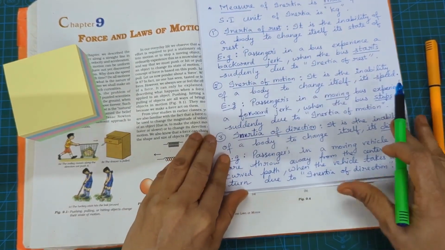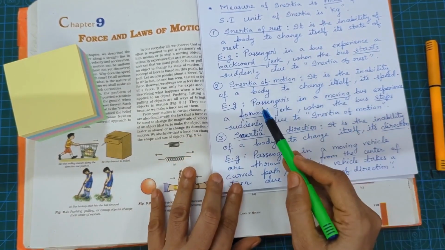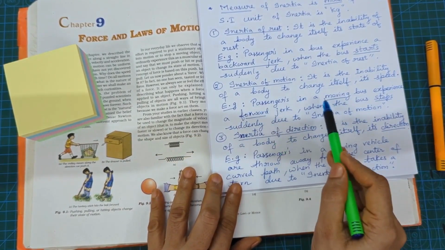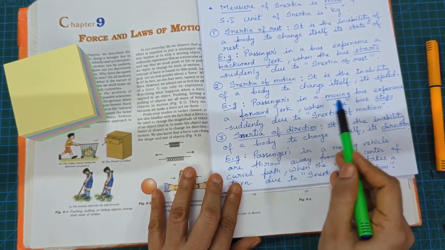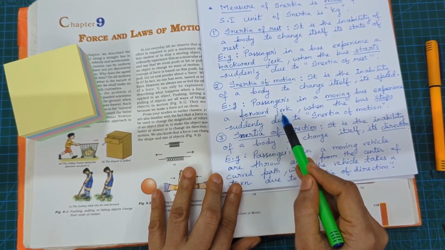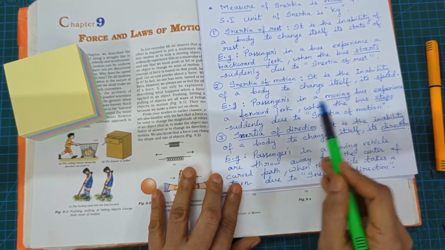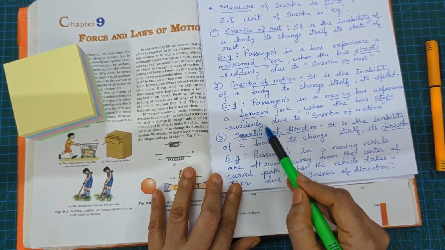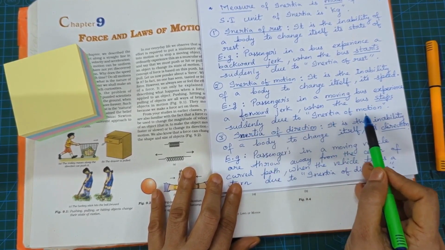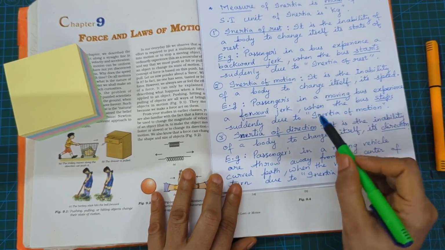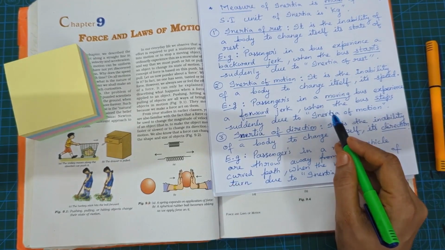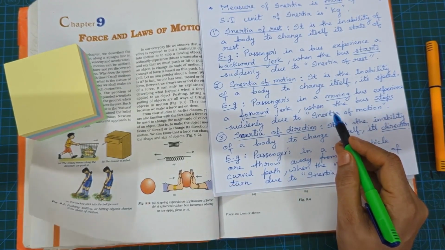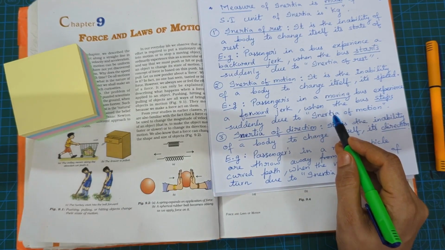Then coming to inertia of motion. The definition I already said. Example: passengers in a moving bus experience a forward jerk when the bus stops suddenly. Why does this happen? This happens due to inertia of motion. Now think along the same lines. When the bus is moving, it was traveling with some speed, and all of a sudden the bus comes to rest.